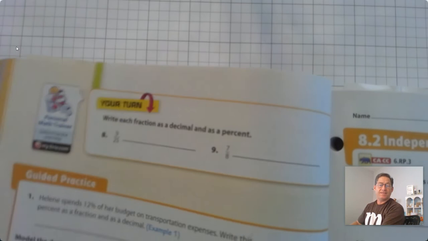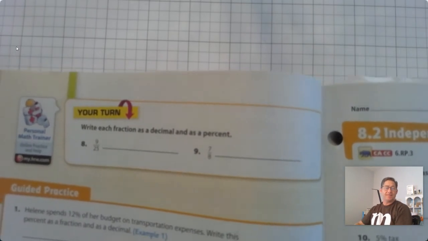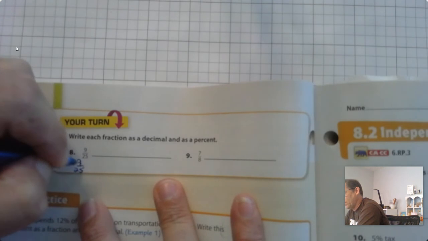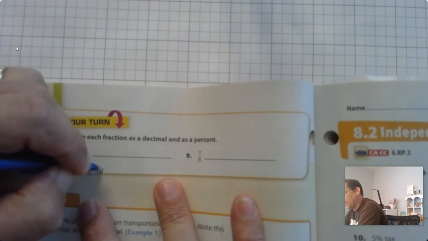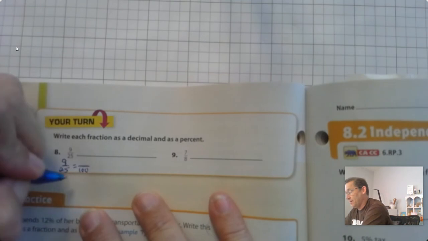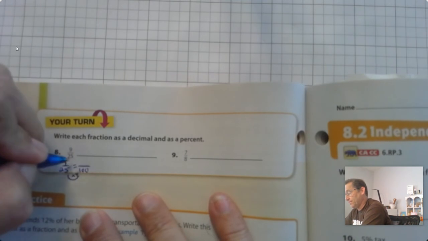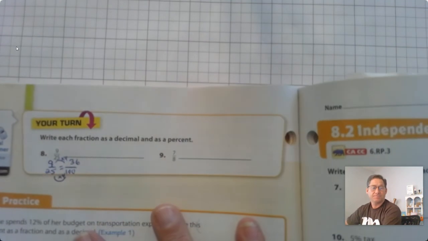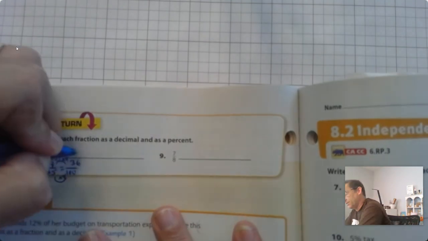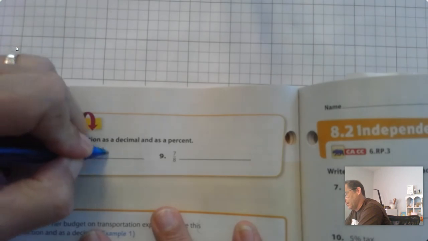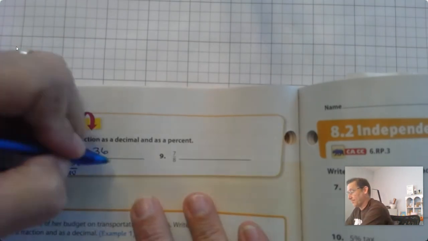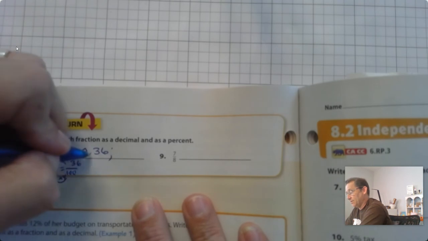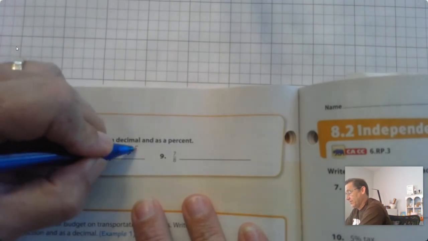All right. So write each fraction as a decimal and as a percent. 9/25. Well, this one is actually an easy one because 25 can become 100. All we have to do is multiply by 4. So we get 36 hundredths. All right, well, 36 hundredths is 0.36. And as a percent, it would be 36%.